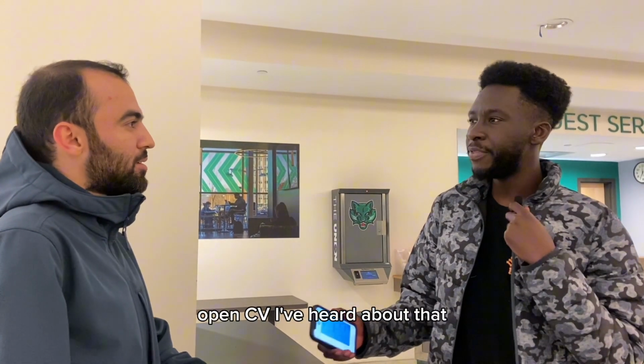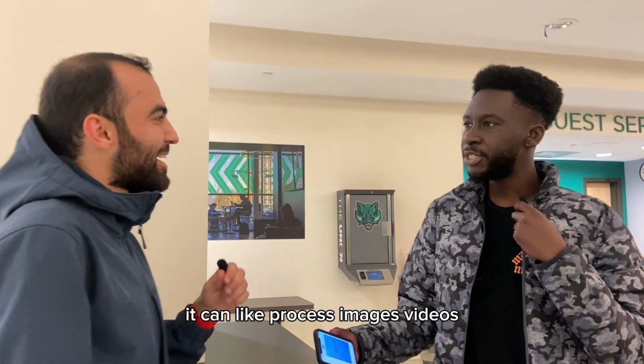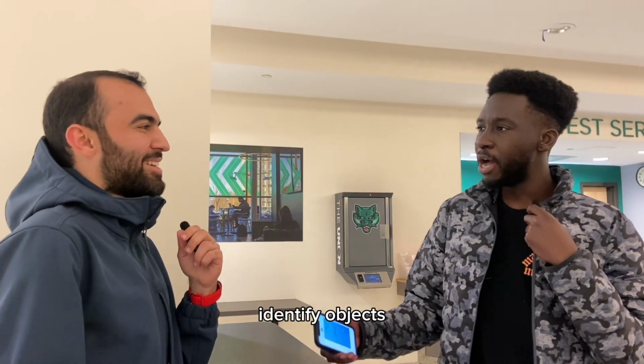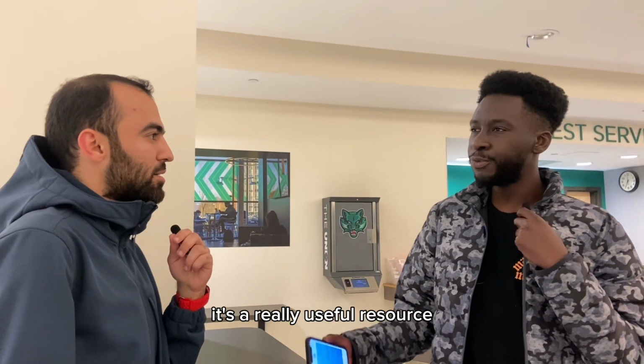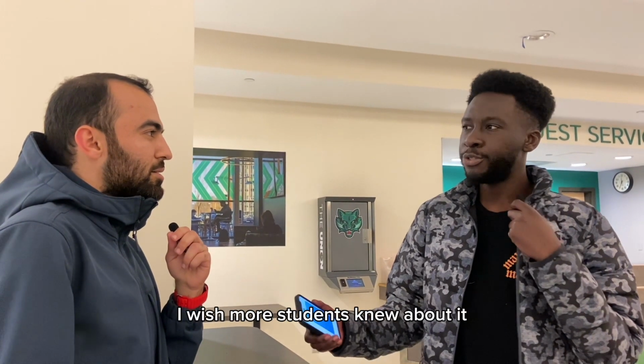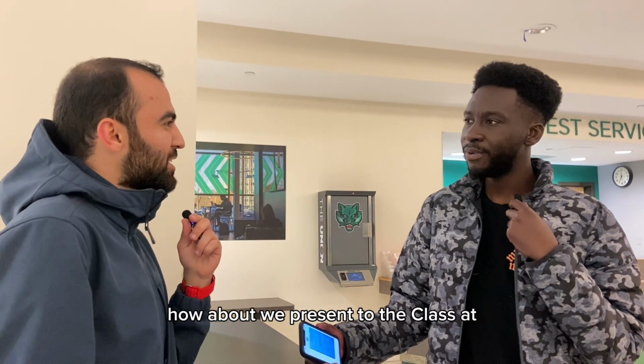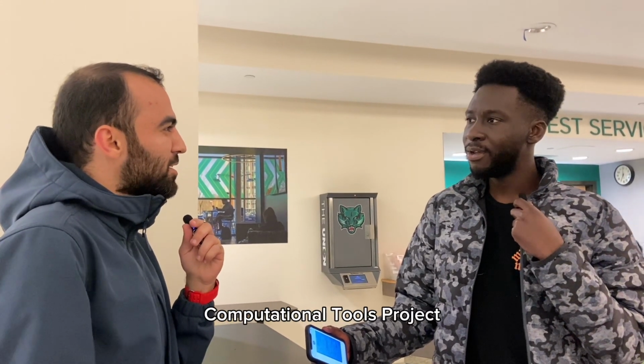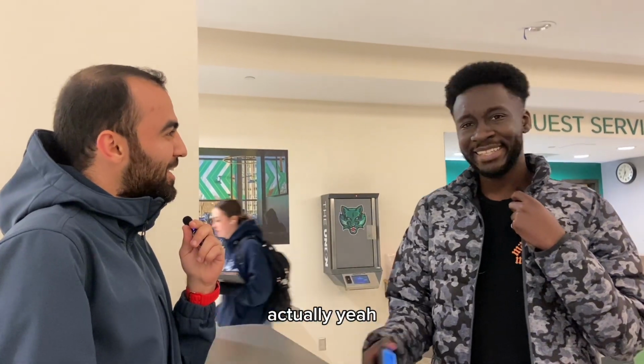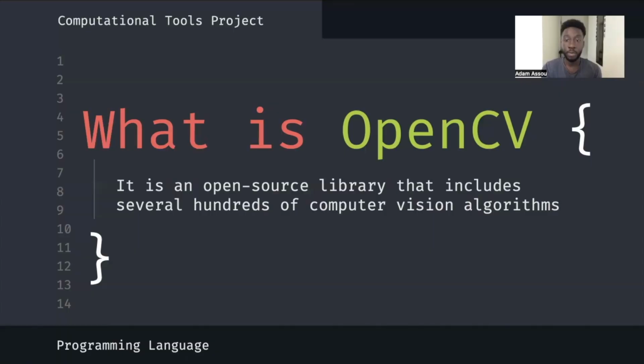OpenCV, I've heard about that. It can process images, videos, identify objects. It's a really useful resource I wish more students knew about. You know what? How about we present it to the class at the Computational Tools project? Yep, let's do it. What is OpenCV?